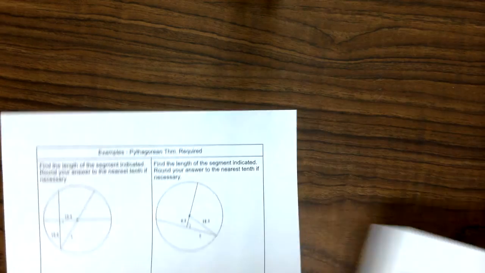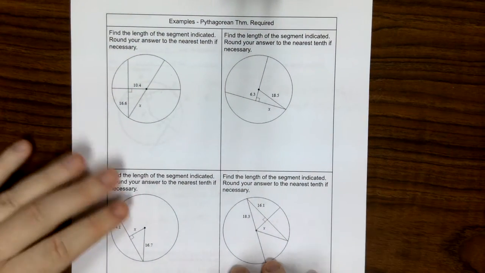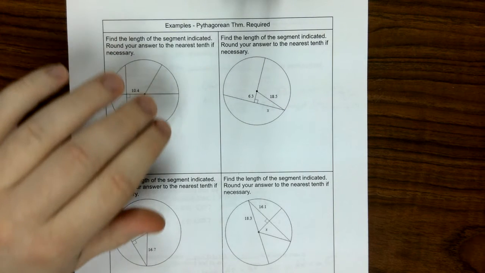Okay. Now the next ones, they're not bad. I mean, obviously they're not bad, but we just have to use the Pythagorean theorem. We'll make sure we use it correctly. That could be the challenge.